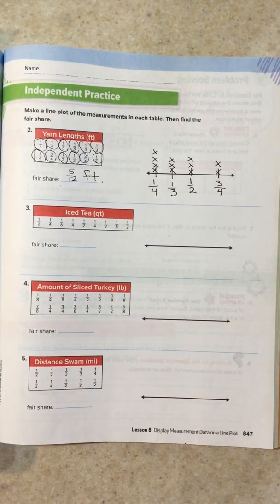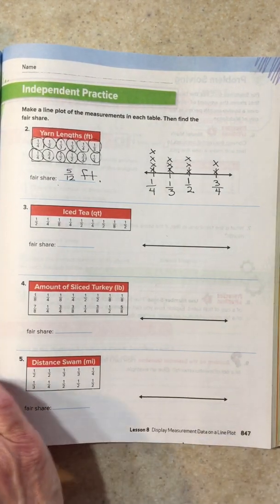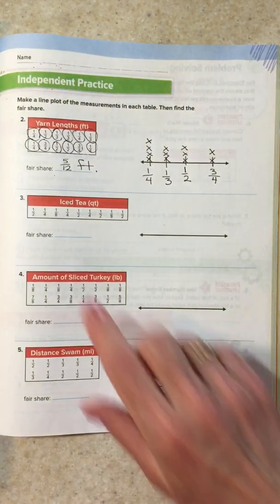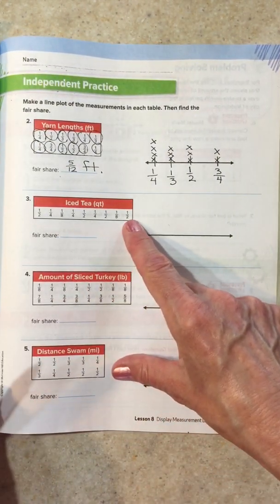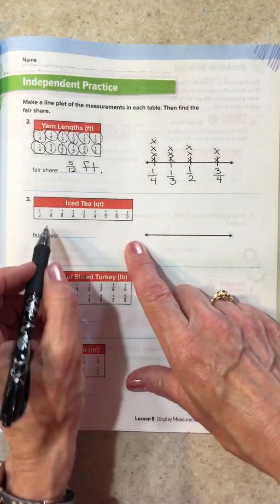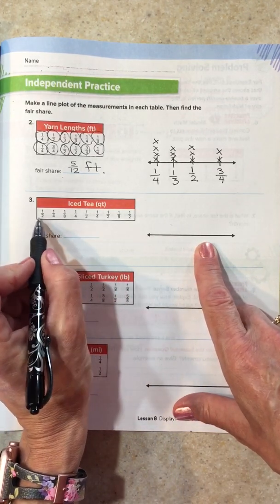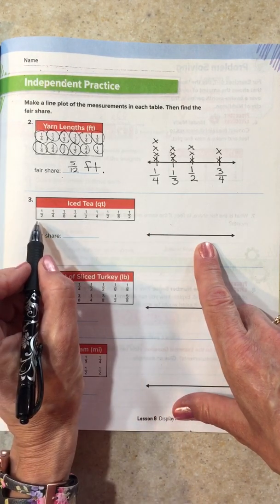Okay, let's continue. I thought it would come out like a whole number, or a nice fraction like a fourth or something. 5/12 is not common. Anyway, erasing my work so I can do some more. Iced tea. Okay. This is quarts. On here, I need to represent fourths, eighths, halves, and that's all I see.